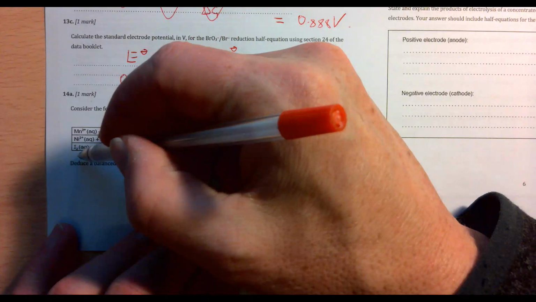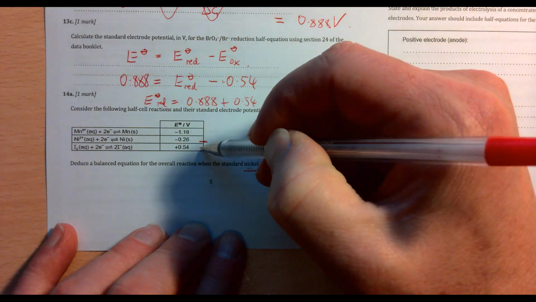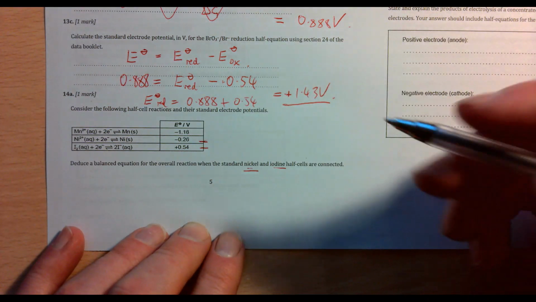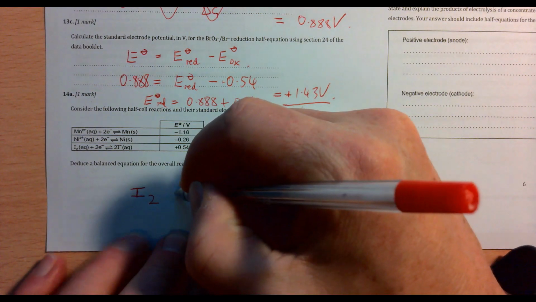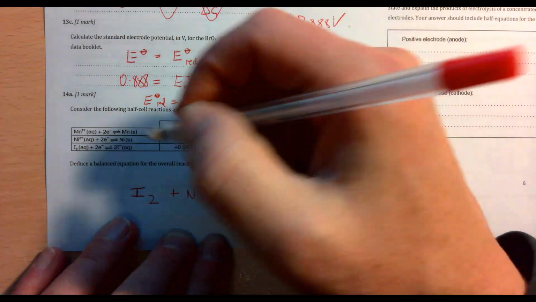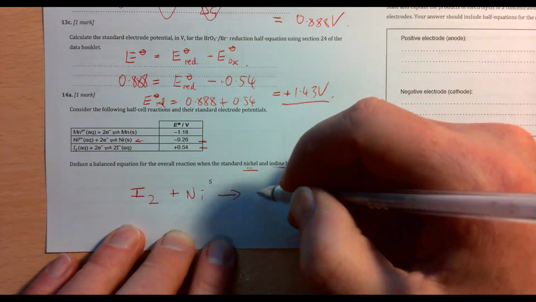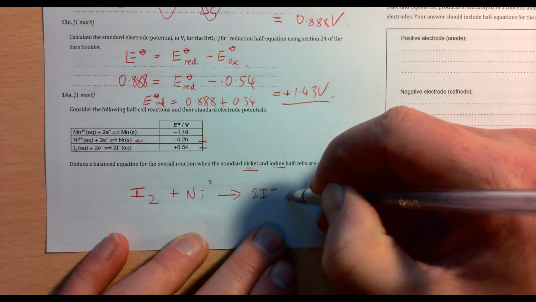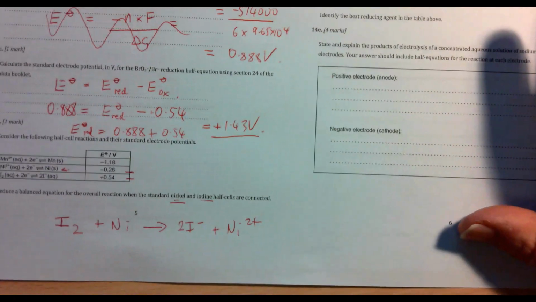The one that's going to go in the forward direction, in other words, going to be reduced, is the one with the most positive reduction potential. Okay, for the species that's going to be reduced. And so iodine must be being reduced and therefore must react with the nickel. Nickel's got a more negative reduction potential, so that one's going to be flipped. And you should be writing this with state symbols, but there we are. I'm not going to worry for now. That should be straightforward, but it clearly wasn't.